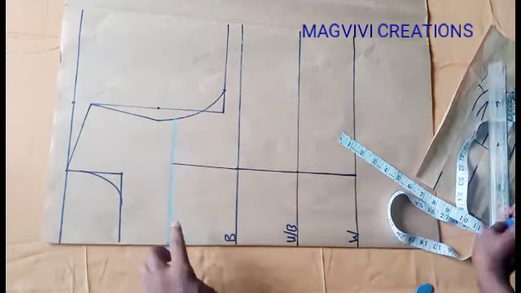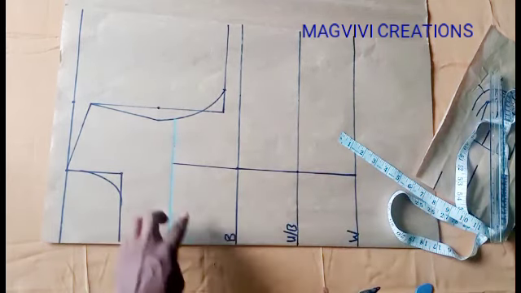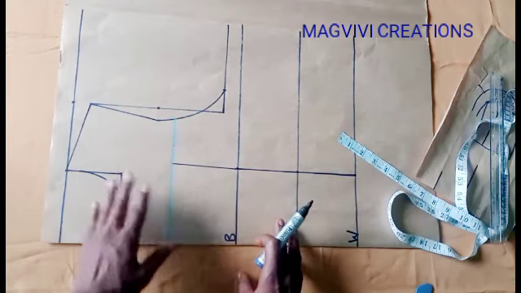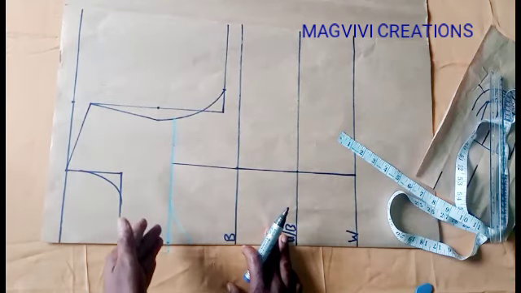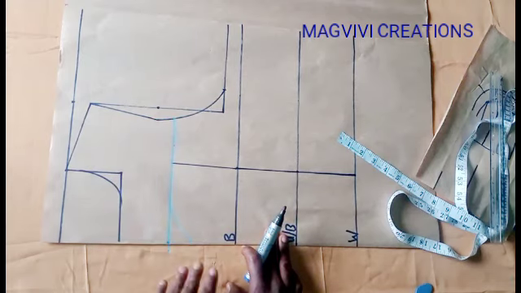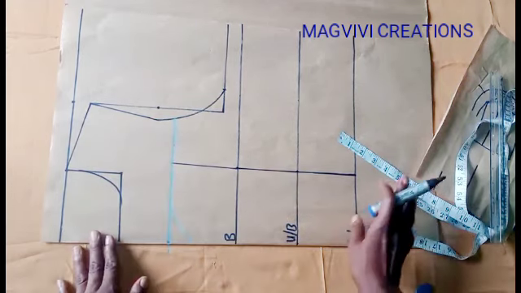Okay, so the reason I use chalk is that by the time I draw my neckline, you won't have double lines there. I don't want you to get confused. I just use chalk as a temporary mark. Then when I create my neckline, I will clean up the chalk.